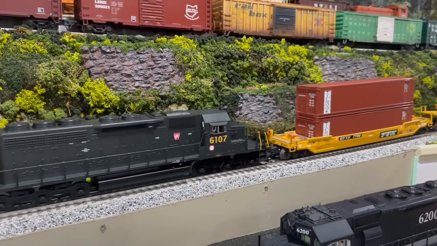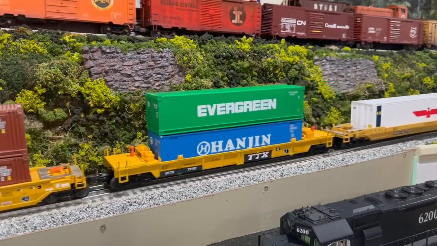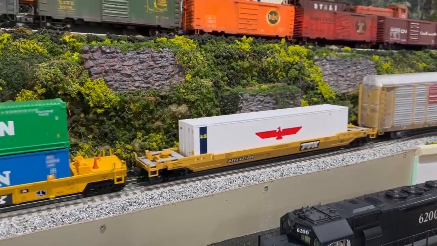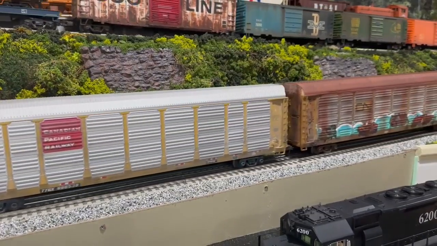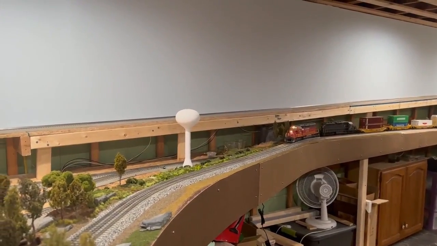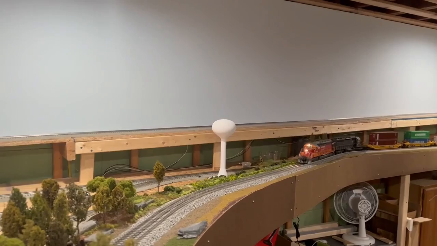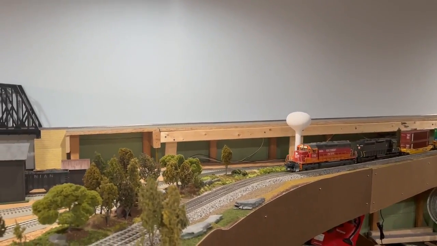They're on the same speed steps. Now coming up the grade, I'm going to have to give it a little bit more juice to keep it consistent. And I'll flip the camera over here so you can see them coming up the grade. So I'm actively working this throttle, guys, to keep them at a relatively constant speed.